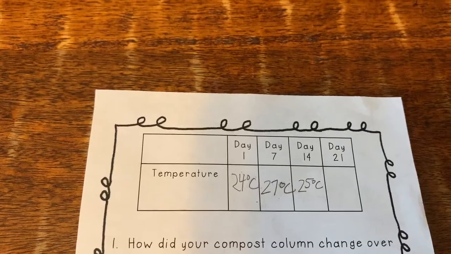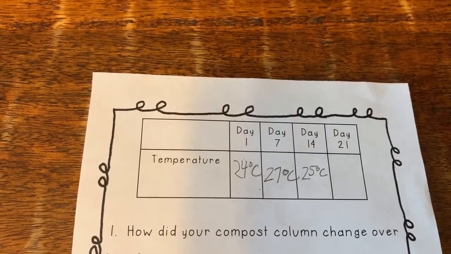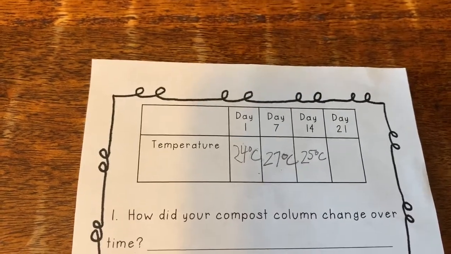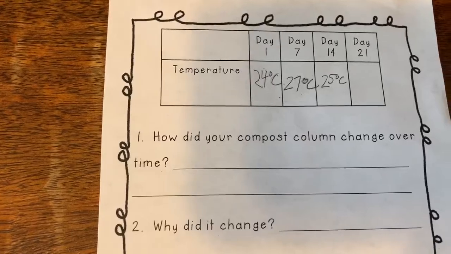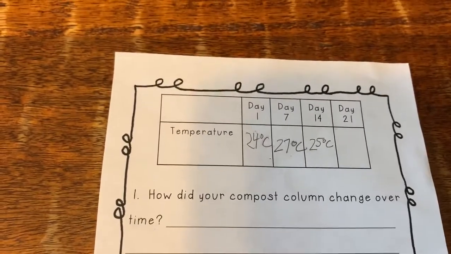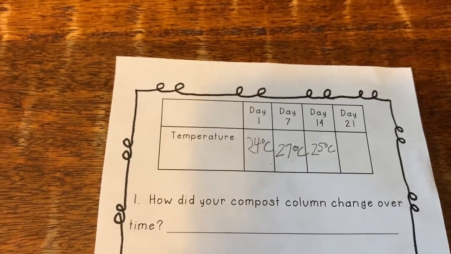And so I don't think this temperature is going to get super high, but I do expect it to increase since I've just moved it outside. So those are our temperatures there. And I hope you've recorded that. If you need more time to record that, it should be in your notebook. Feel free to pause so that you can write that in your notebook.